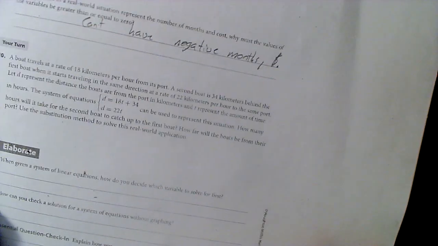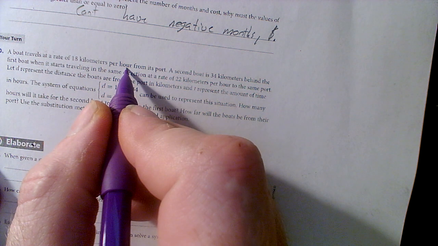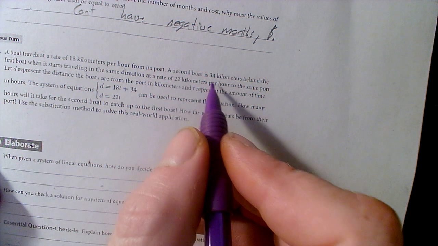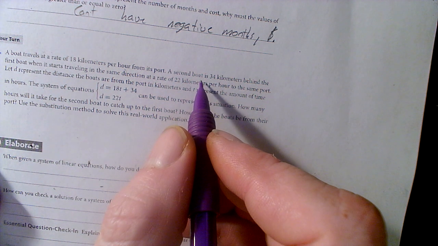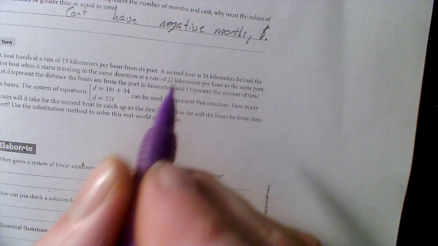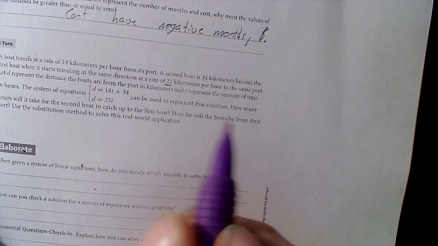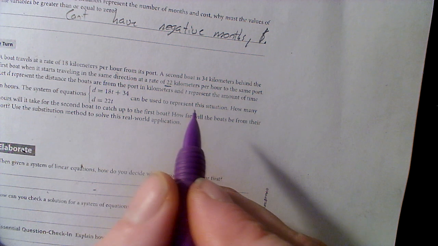So we got a couple more. Let's try this guy right here. All right. We got a boat that travels 18 kilometers per hour from its port. And a second boat travels 34 kilometers per hour behind the first boat. The second boat is 34 kilometers behind the first boat when it starts traveling the same direction at 22. Let P represent the boats from the port in the kilometers, and R represent the amount of time. So what we got is, and I'm just going to draw it real quick.